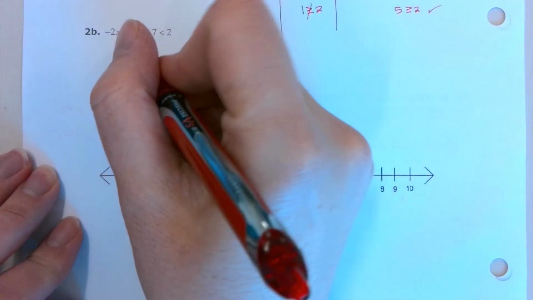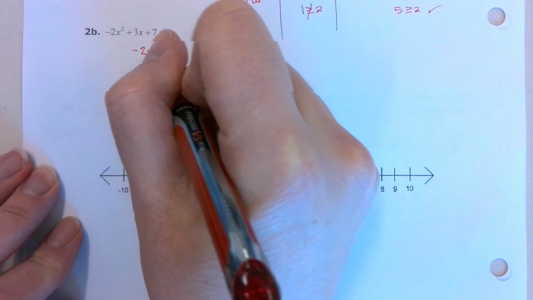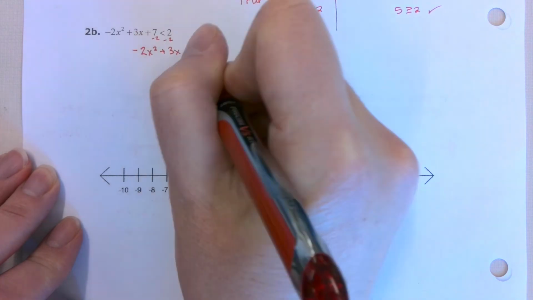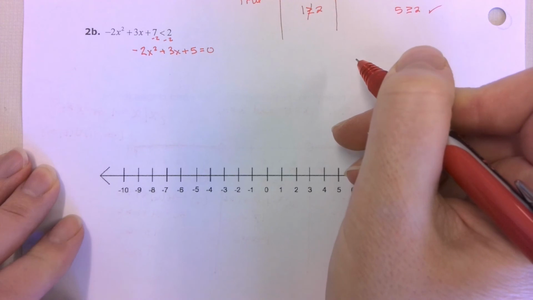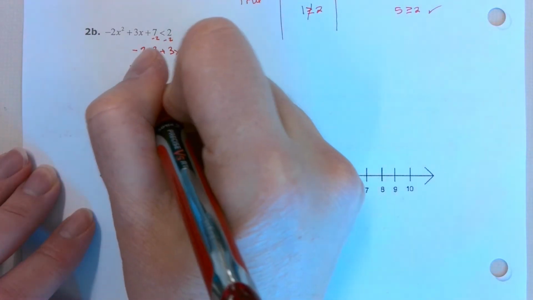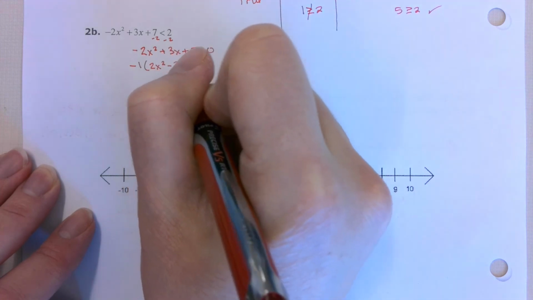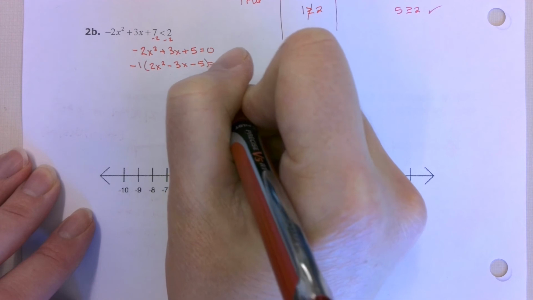So I'm going to write my related equation to help find the critical value. So negative 2x squared plus 3x, and I'm going to subtract that 2, and that's going to give me a plus 5, and I'm going to set it equal to 0 to help find the critical values. To help me factor, I'm going to take out a negative 1, so I'm left with a positive 2x squared, a negative 3x, a negative 5, and still equal to 0.